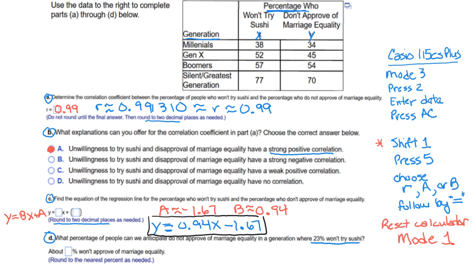So this is going to give me Y is equal to 0.94 times 23 minus 1.67. When we calculate that, that gives you something like 19.95, and this will approximate to the number 20. It does tell you in the instructions to round to the nearest percent. So we are going to place the number 20% as our answer.